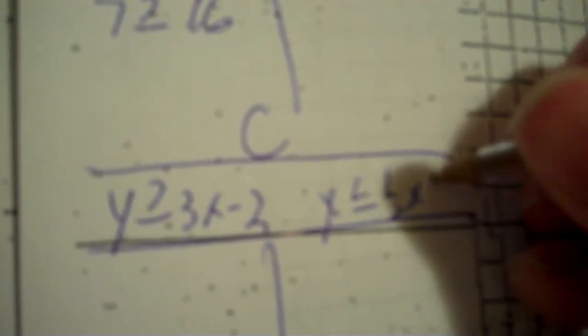Okay, let's go C. I would not recommend picking zeros. A lot of people get mixed up on labeling zeros. I'm going to go 1 for x, 1, 2, 3, 4, 5 for y. Okay. Kind of a crappy problem because A and B didn't work. Okay, so 5 replaces the y, 1 replaces the x. 3 times 1 is 3, 3 minus 2 is 1. So that's true.